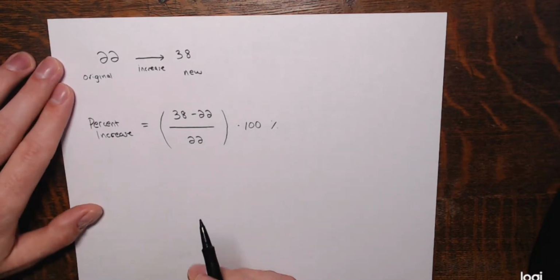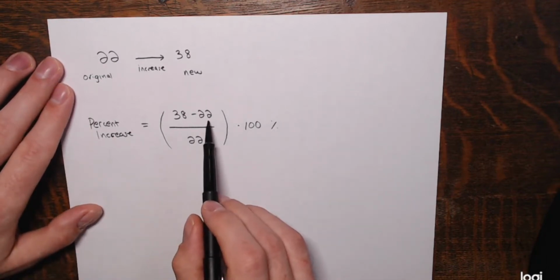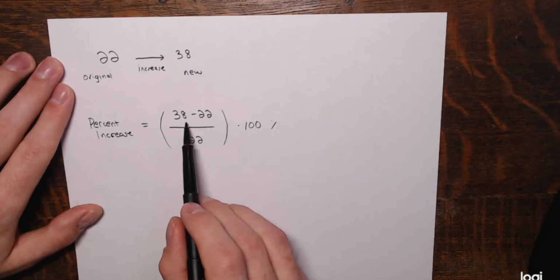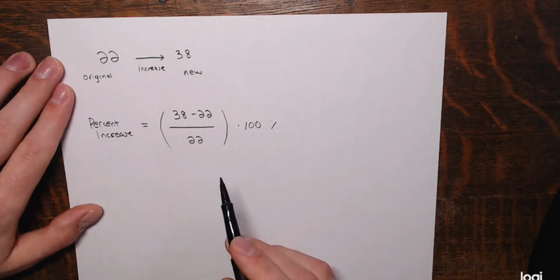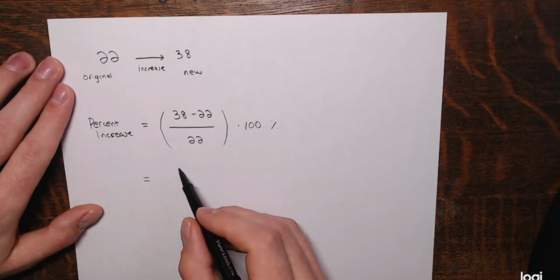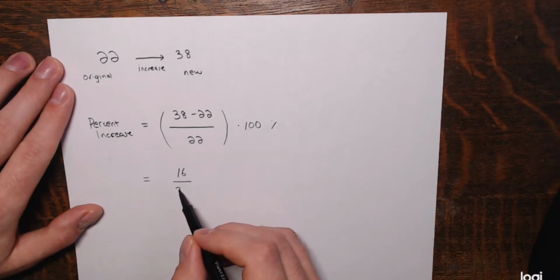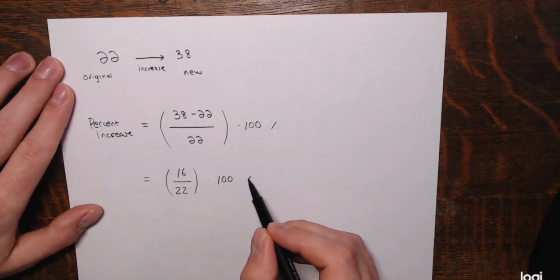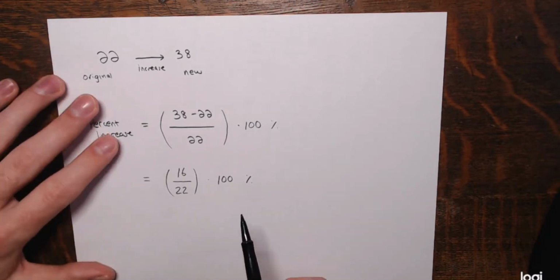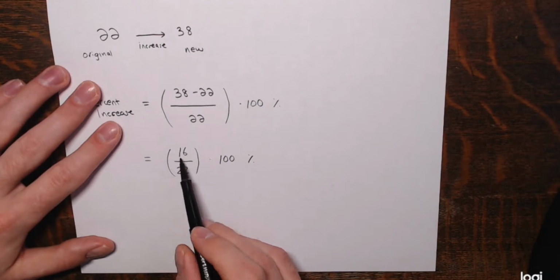All right, well, 38 minus 22 is 16. So this is 16 22nds, times 100, and we're going to put the percent symbol after. Now, you can put this in your calculator if you want, that's fine, but this reduces to 8/11ths.